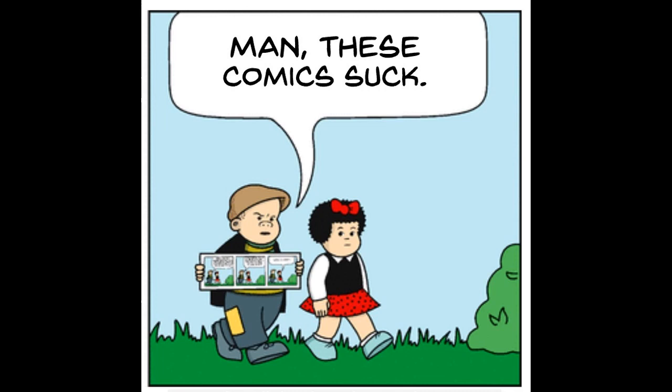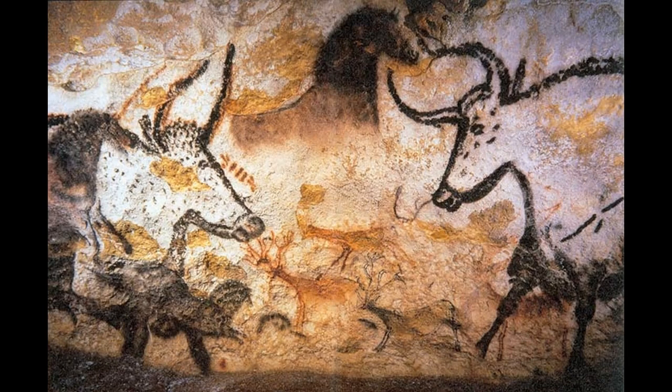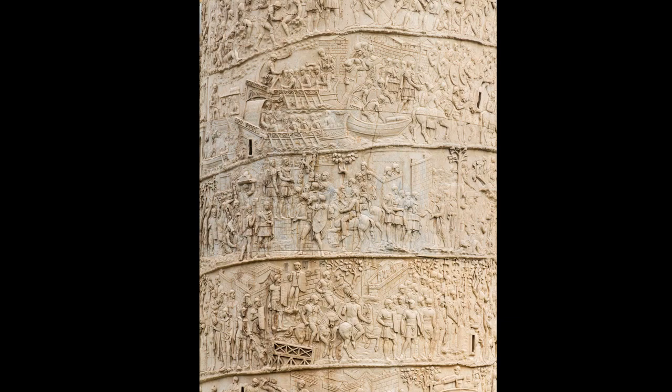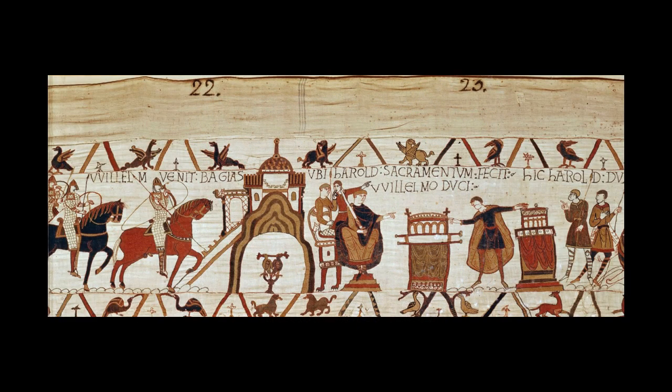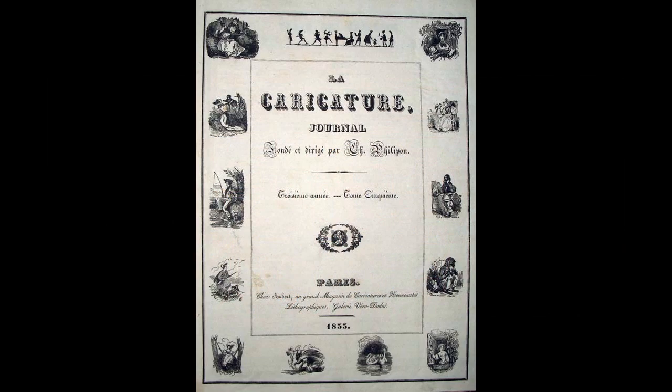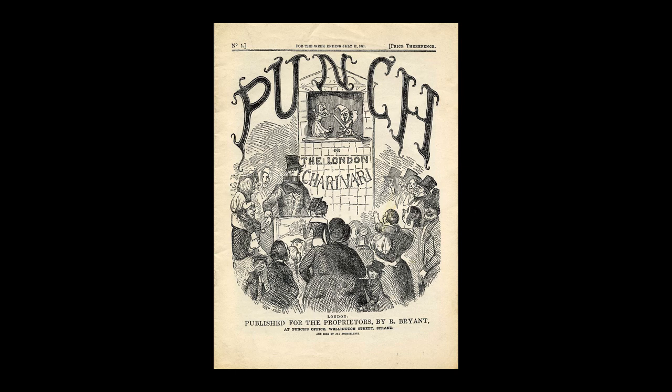But enough grammar. Depending on your point of view, comics art is either an ancient practice, perhaps even as ancient as art itself, or it's a modern practice that comes into its own in the 18th and 19th centuries, with the onset of industrialization and the wide circulation of printed texts.